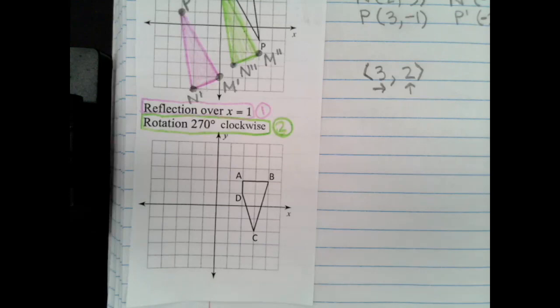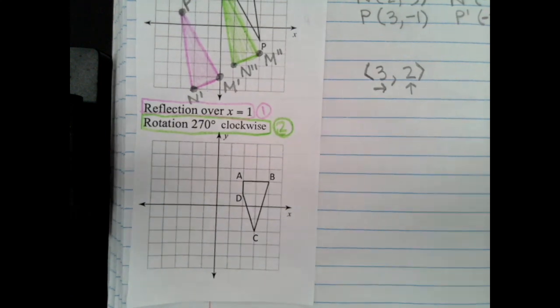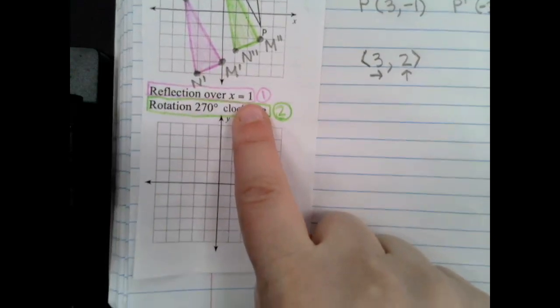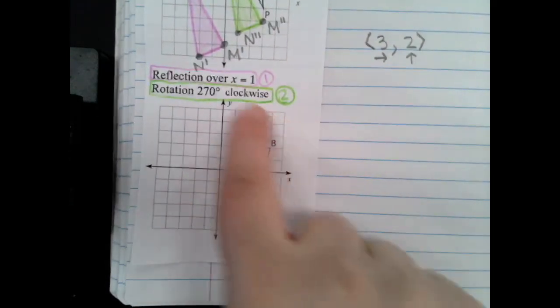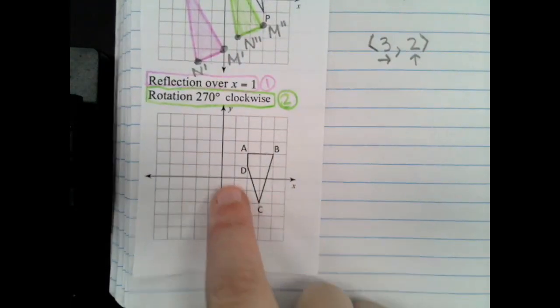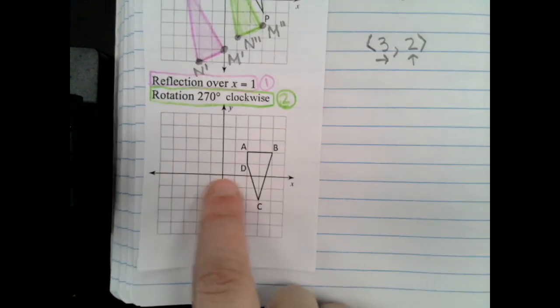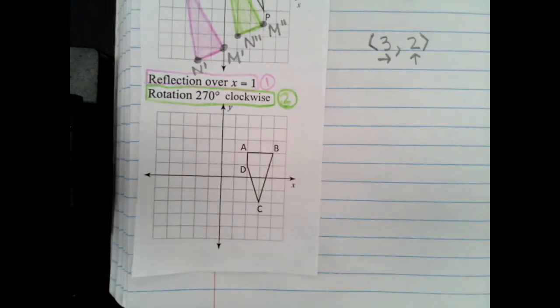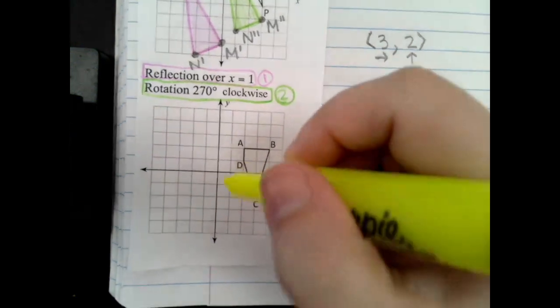All right, so our first one is a reflection over x equals 1. For x equals 1, if you want to use a highlighter, you could, or if you want to use another color, we're going to highlight where that is, or if you just want to use your pencil, that's fine too. So we're going to find where x equals 1 is. On my x-axis, where is 1? From the origin, would that be up 1 or right 1? Cool, it'd be right 1.